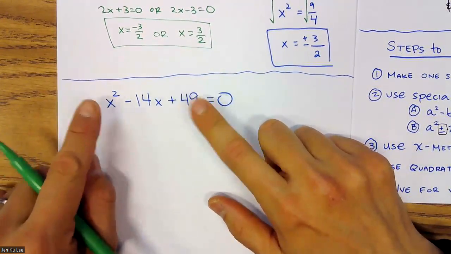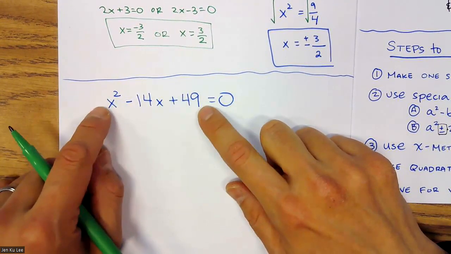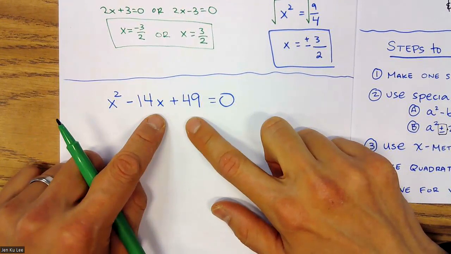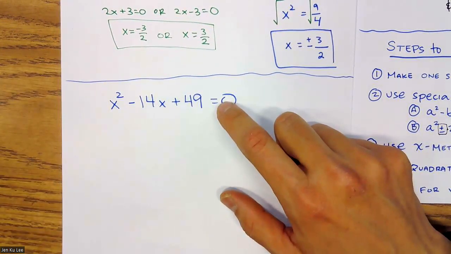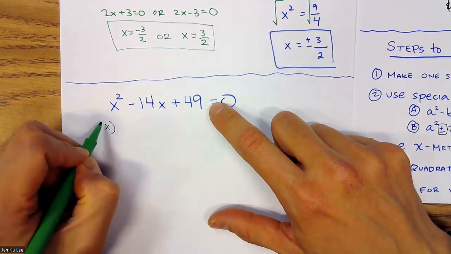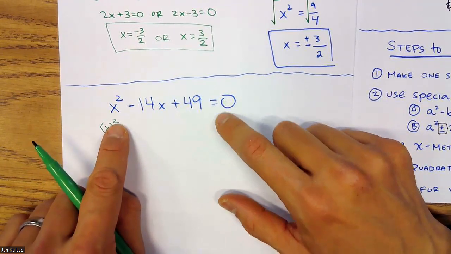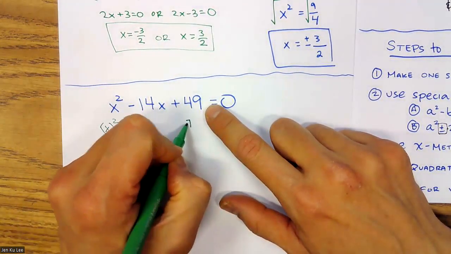Okay, to see if they're perfect squares, right? If they are, then I check that middle term. But if they're not, then it's not a special form. This one's going to be because I just made it up, but x squared is x quantity squared. 49 is 7 squared.